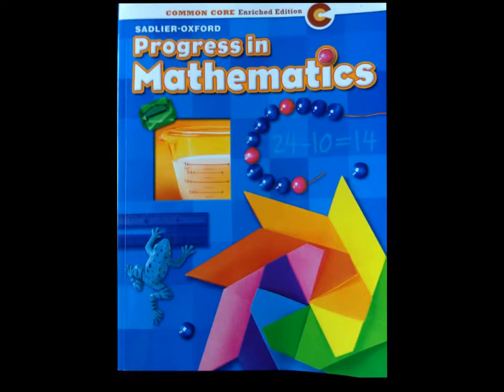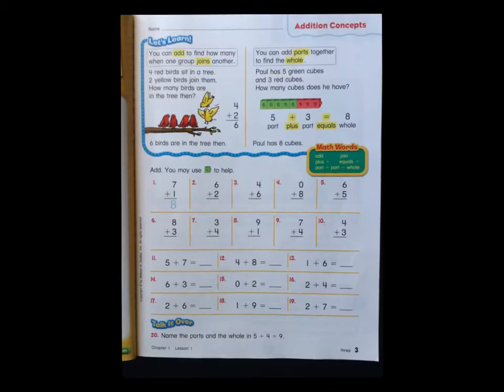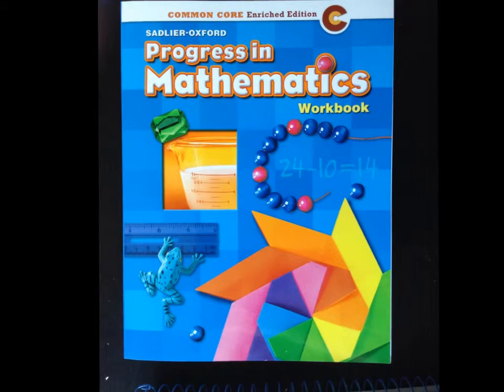Next, we will do a brief overview of your Student Edition. This is the book that has colorful pages that your student will write in and that correlates with the Teacher's Edition. Page 611, found in the back of your Student Edition, is where you will find the mental math for your student. This would be a good page to place a sticky note for future reference. This is an example of a student lesson page found in your Student Edition. Please note down here where it says Chapter 1, Lesson 1, this refers to Lesson 1-1 as found in your Teacher's Edition.